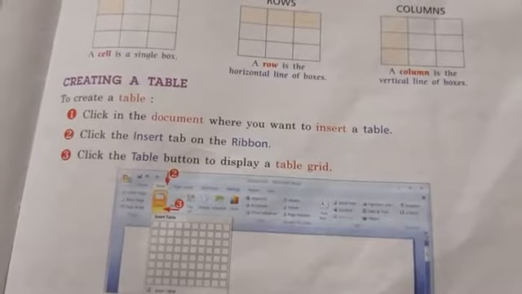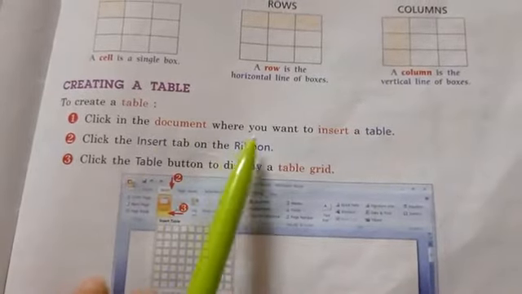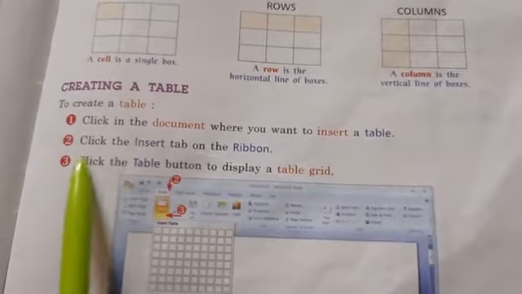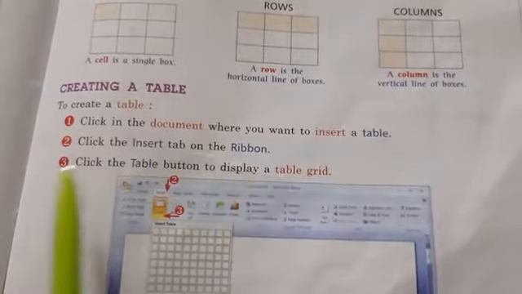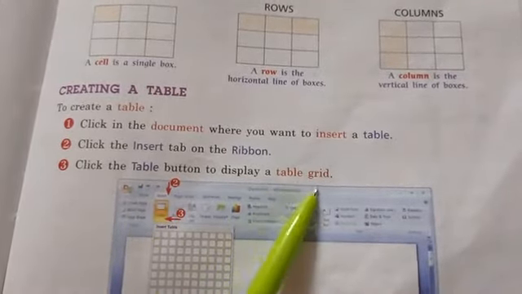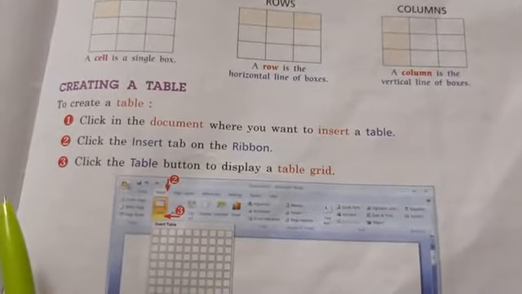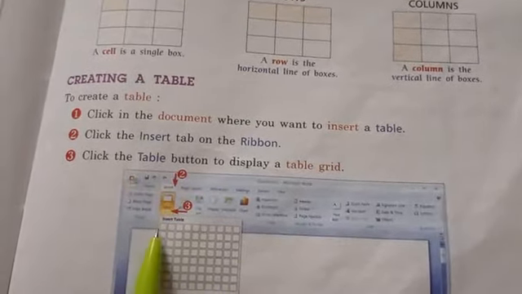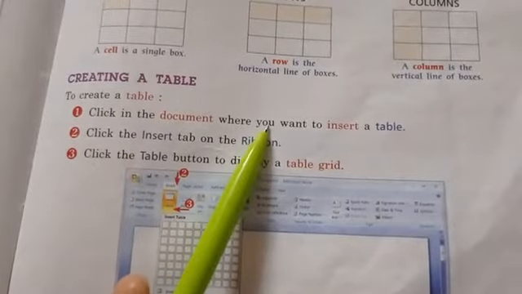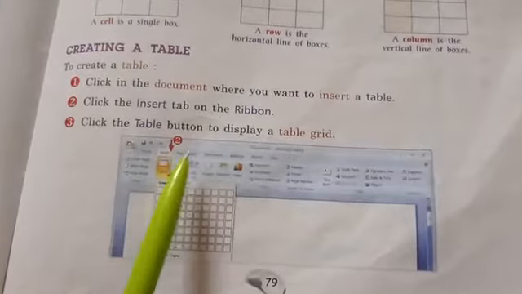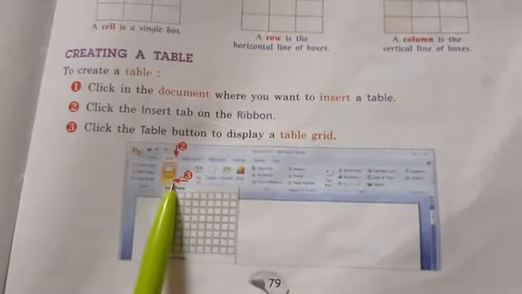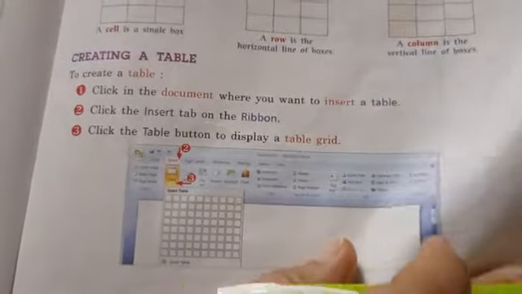First, we have to click in the document where we want to insert a table. Second step, click the Insert tab on the ribbon. Third step, click the Table button to display the table grid. You can see these steps here.